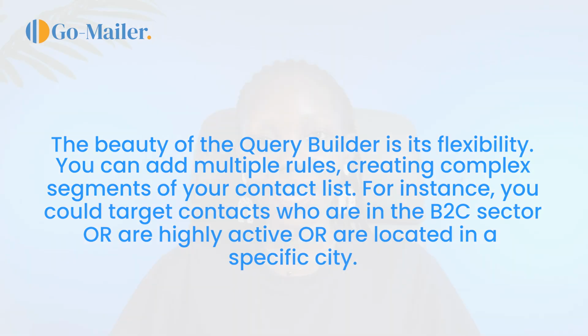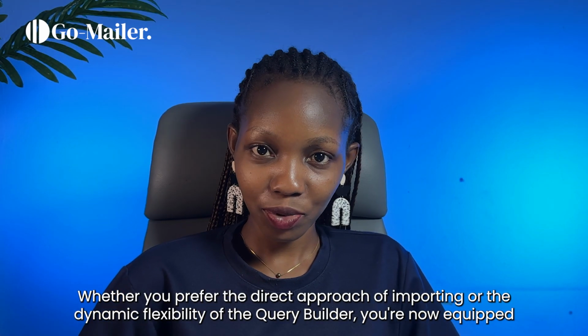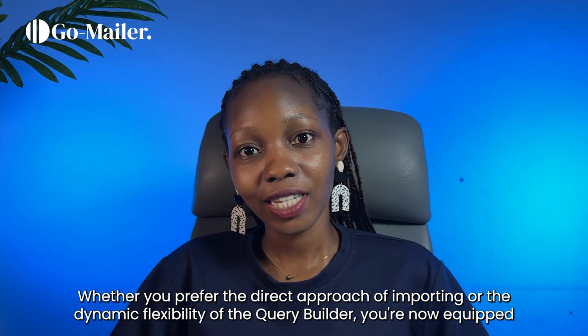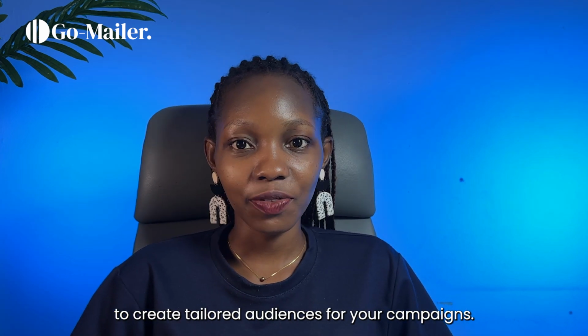Whether you prefer the direct approach of importing or the dynamic flexibility of the query builder, you're now equipped to create tailored audiences for your campaign.